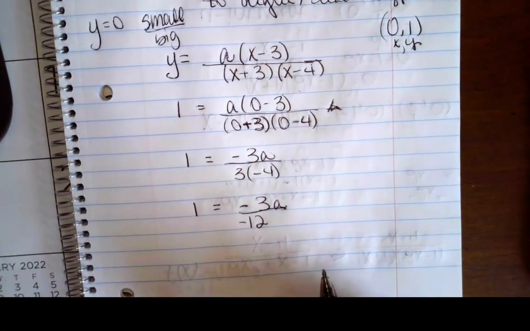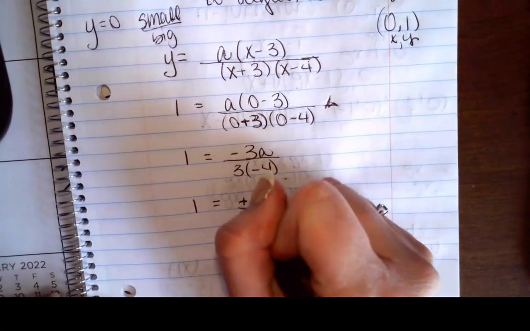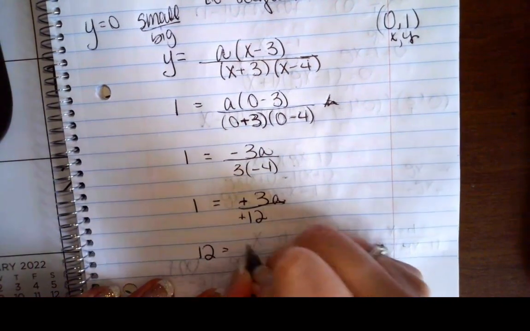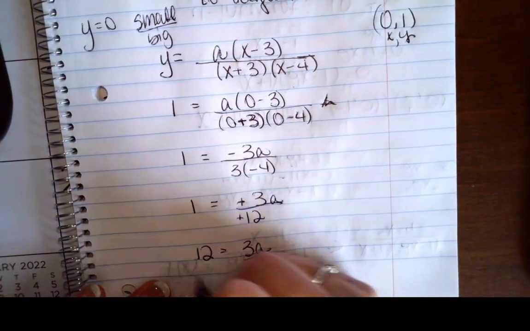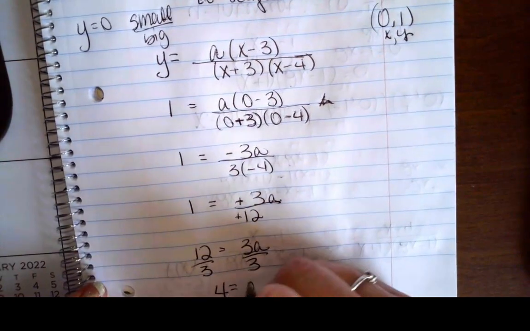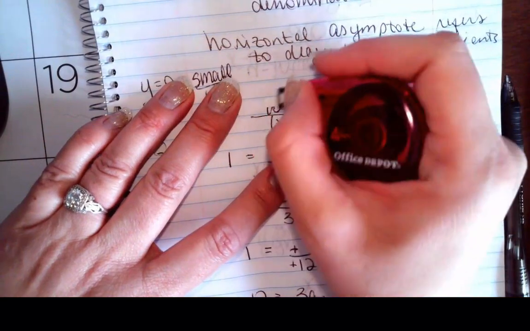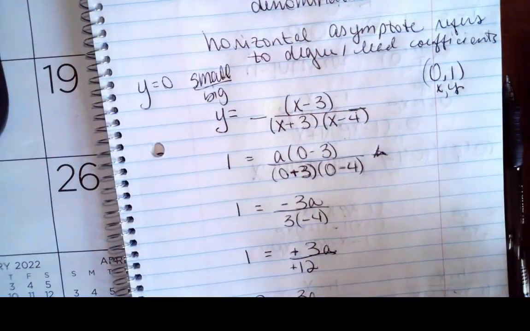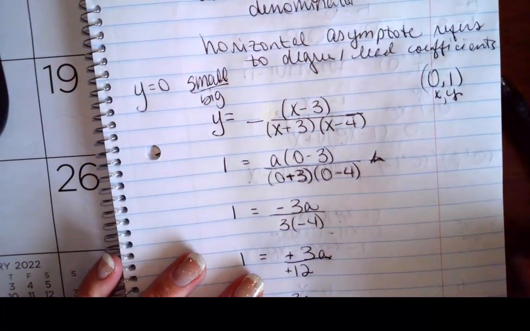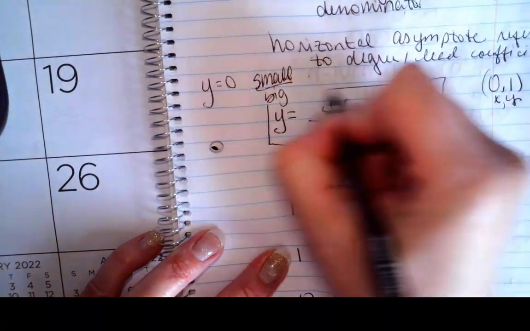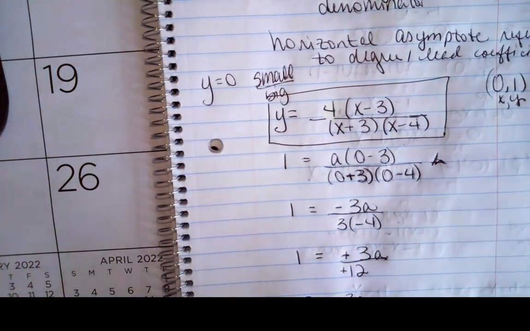Okay, so my negatives reduce. So this becomes a positive. I'm going to multiply both sides by 12. So 12 equals 3a. Divide both sides by 3. So 4 is the value that I get for a. So coming back up here, this is not a anymore. This is 4. So this is the final answer for the equation of that rational function.